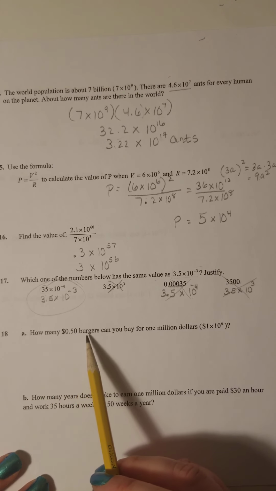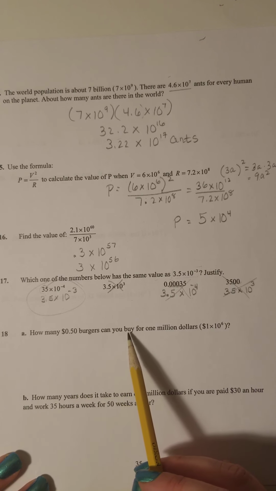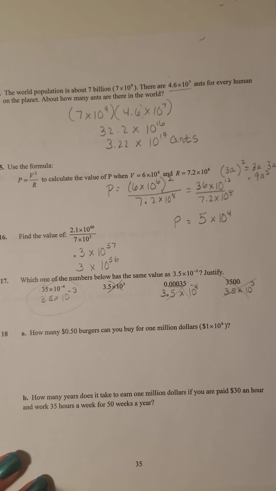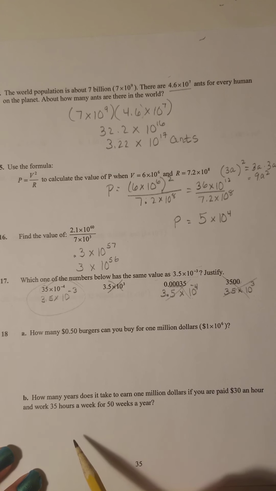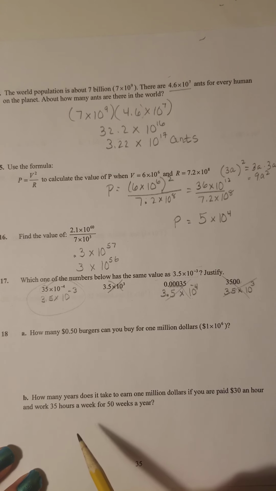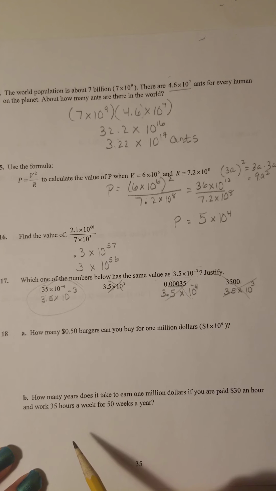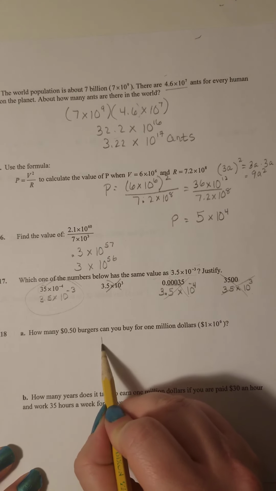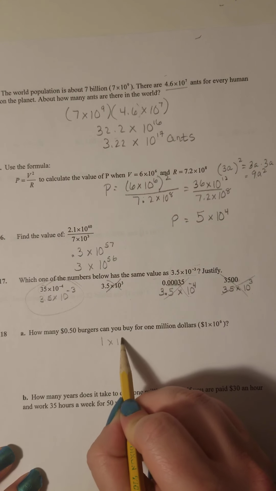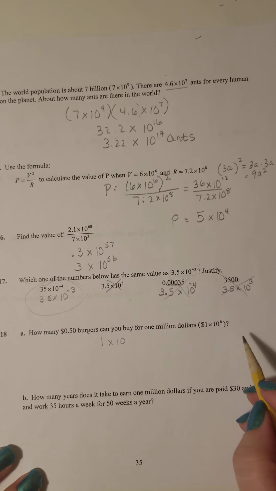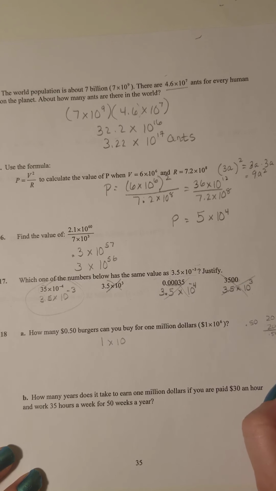How many 50-cent burgers can you buy for $1 million? Okay, this is an interesting question. So if you have $1 million, so if you just think about this question, right? If, say you had like 50-cent burgers and you had $20 to spend, couldn't you take 20 and divide by 50 cents to figure out how much it is? It's the same thing here.